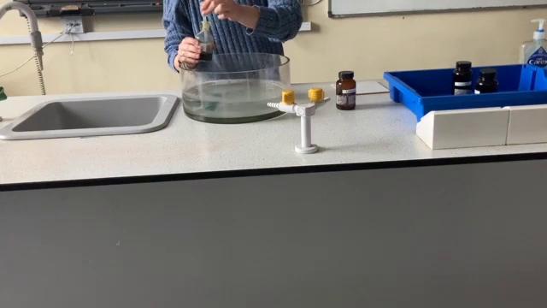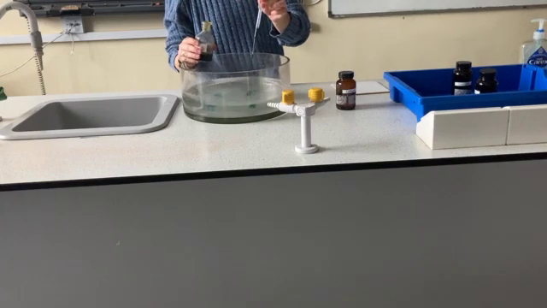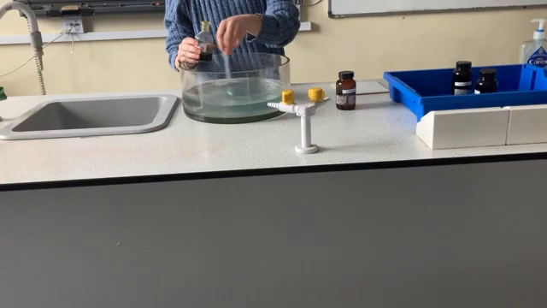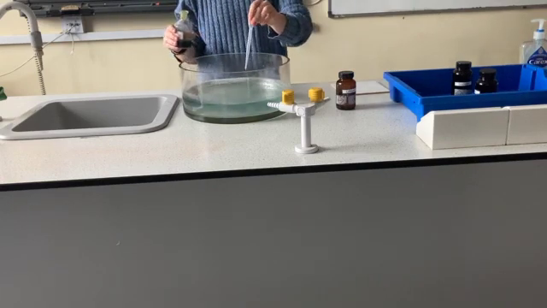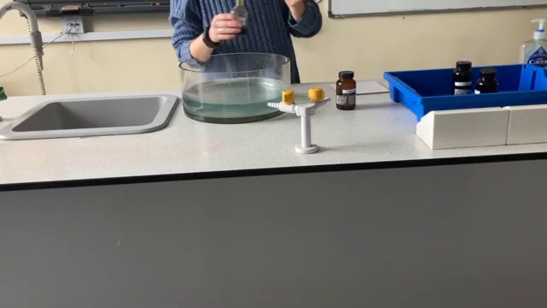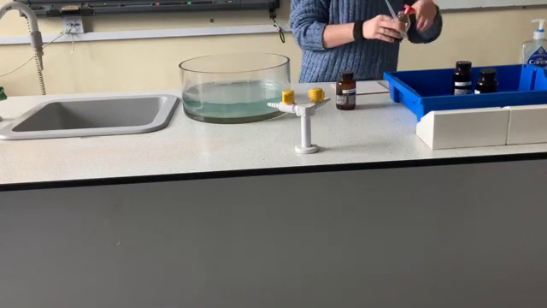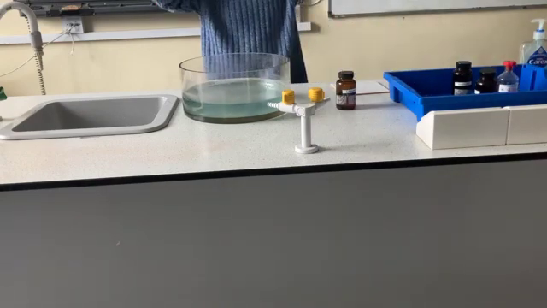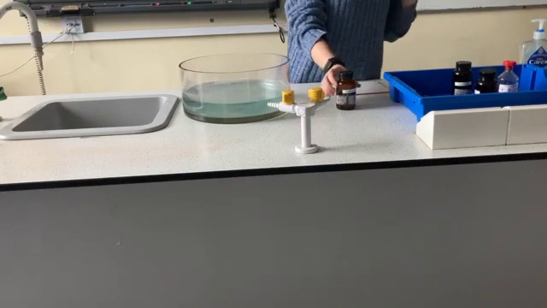So we can see it's going a nice green colour. Just mix that around a bit. So hopefully this is what you thought as water is neutral. It's a bit green. And green indicates a pH of 7 using universal indicator, meaning that is neutral.